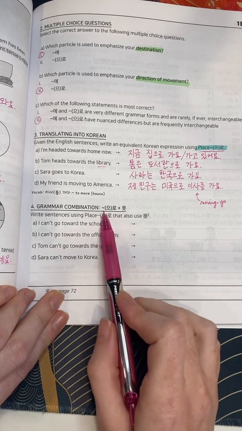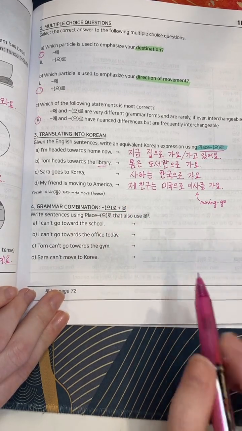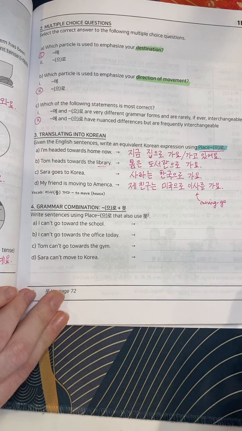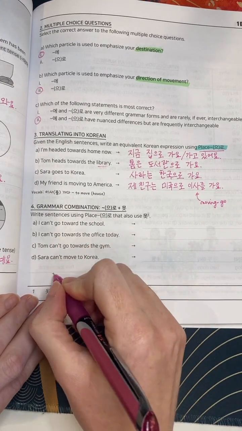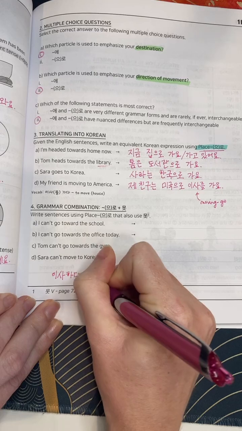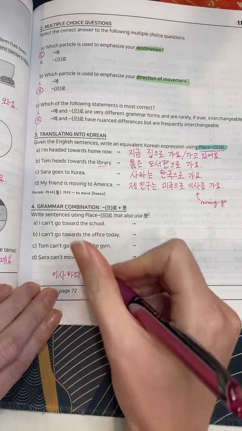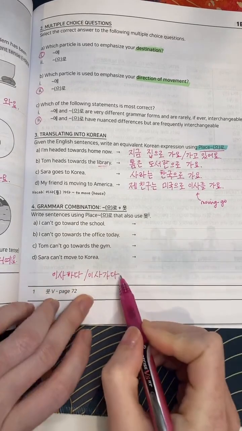Grammar combination, we're going to use 으로 and we're going to use 못. The real verb is 이사다. No, 이사 is a noun. 이사 is a noun meaning moving, and then we have 이사하다, which is to do moving, or 이사가다, which is to go moving.